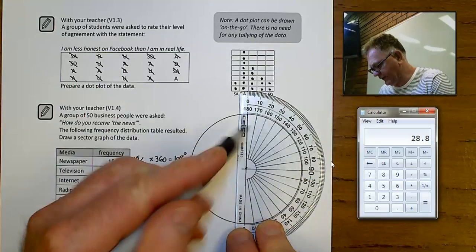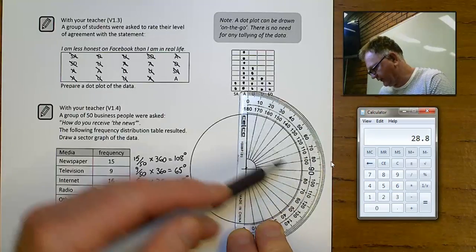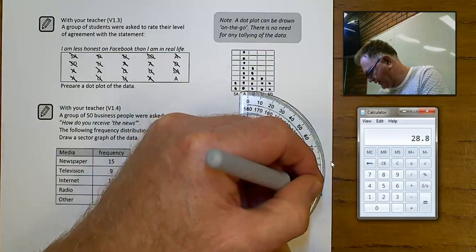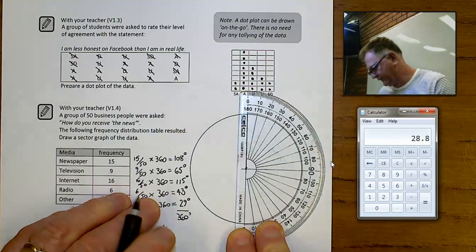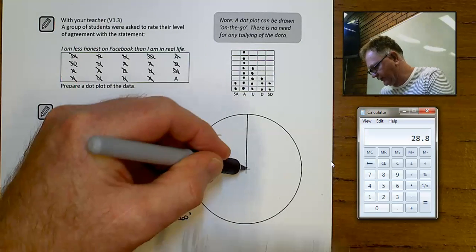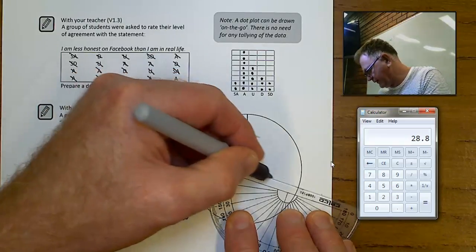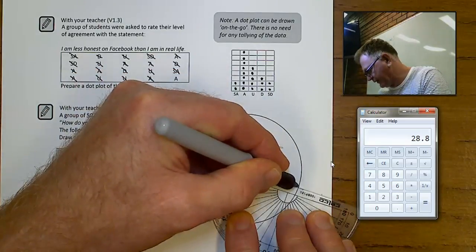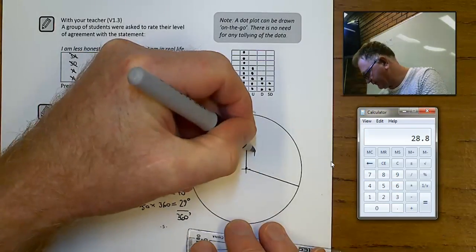Then find 108 degrees. There's 100, 110, 108 must be here. Just put a little dot there, and then I connect the centre of the circle with that dot, head out towards the dot and just stop when I get to the edge of my circle. That must be 108 degrees. That was the newspaper section.